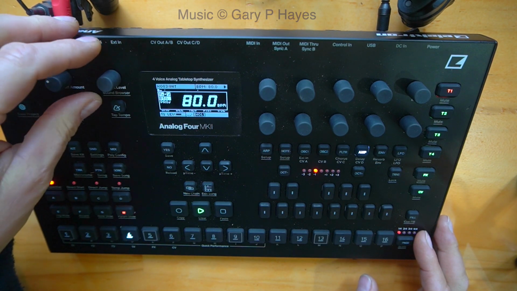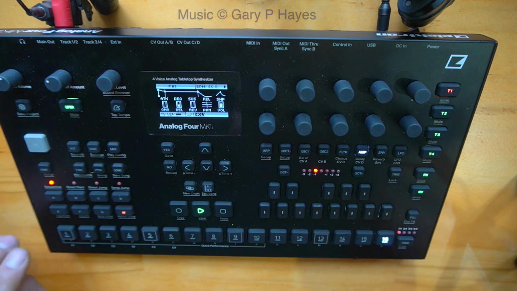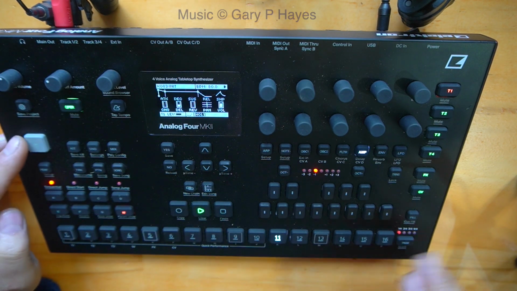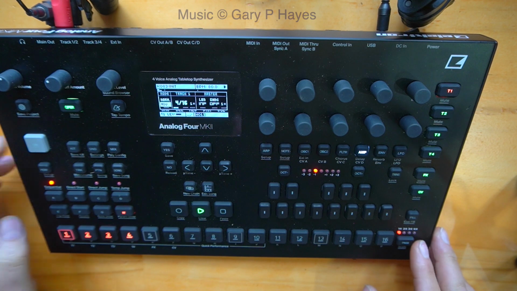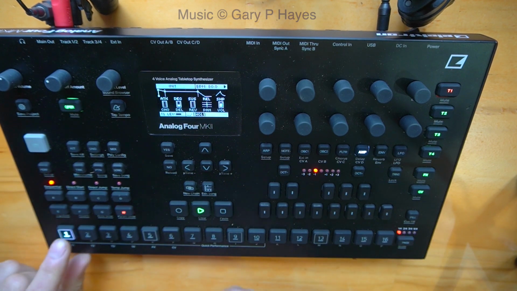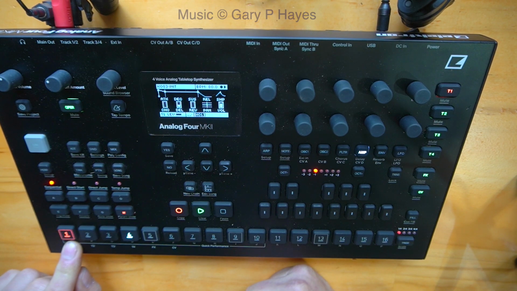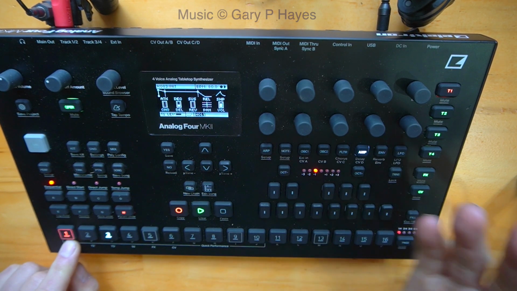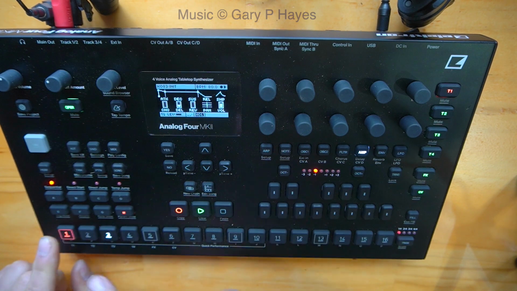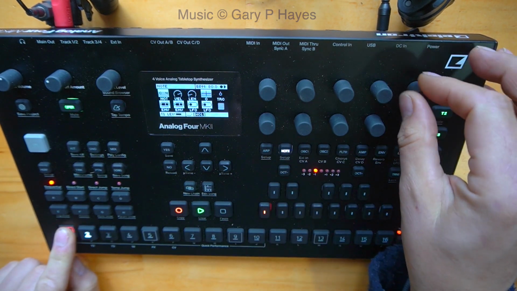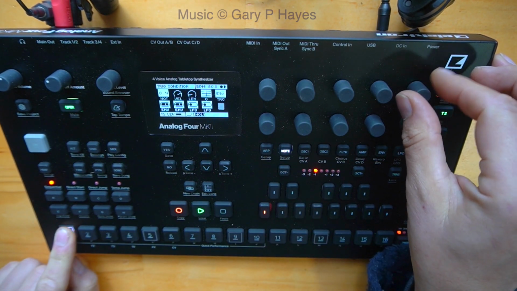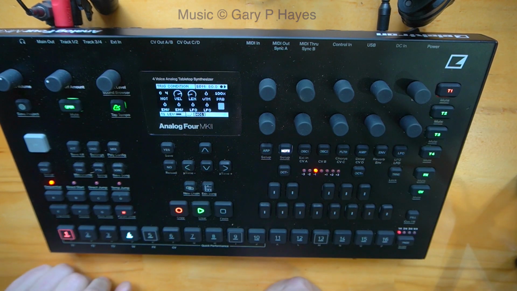We can do it on a very short sequence and probability step it. So let's put a note on step 1. It's still quite regular, but of course we just need to say for this one, on a probability of, I don't know, 40% of the time it's only going to play.